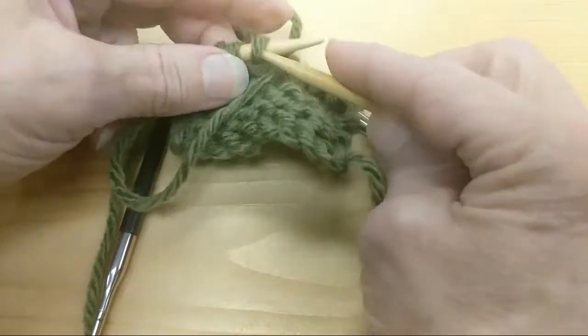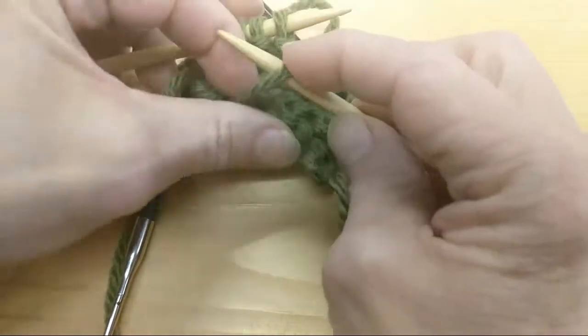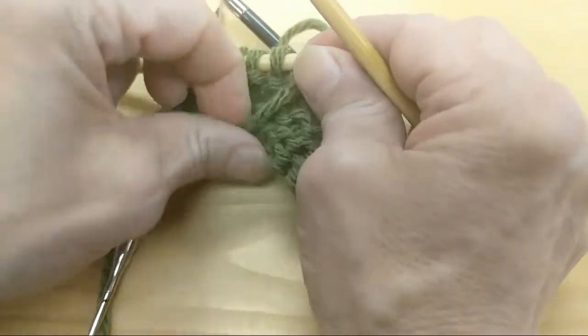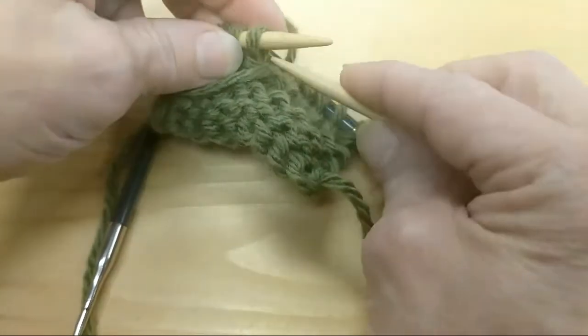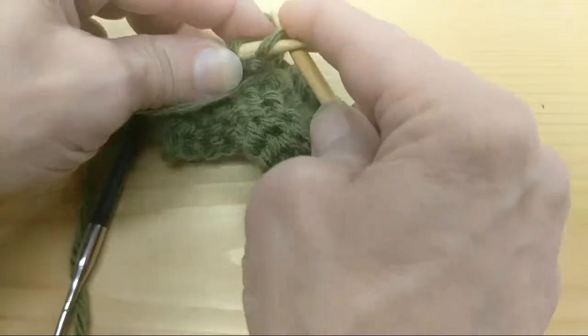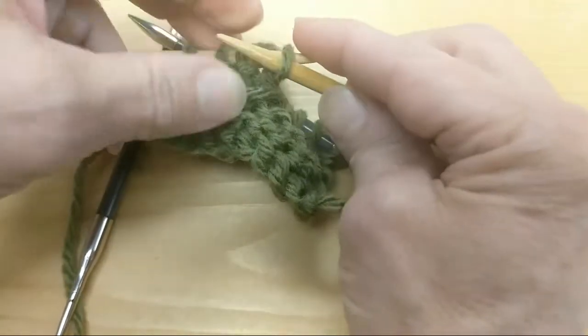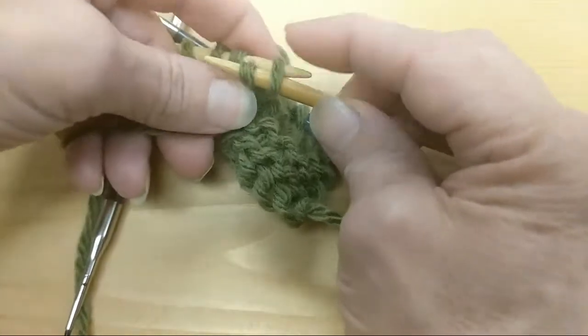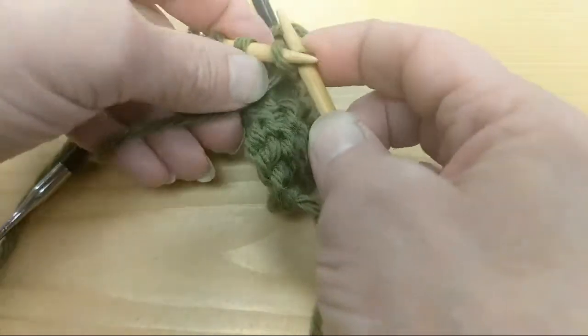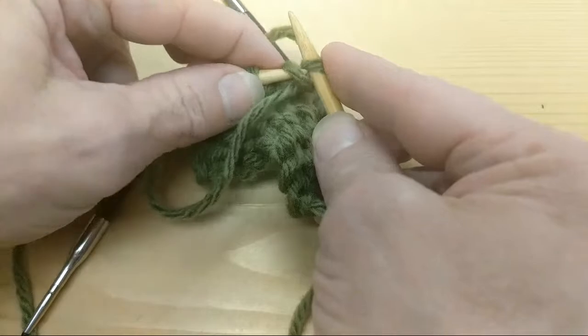And I'm going to, if I can get this started, there we go. This is sitting on here backward, so I'm going to turn that around and insert my needles up to purl, and there we go. I'm going to just purl it right over there.